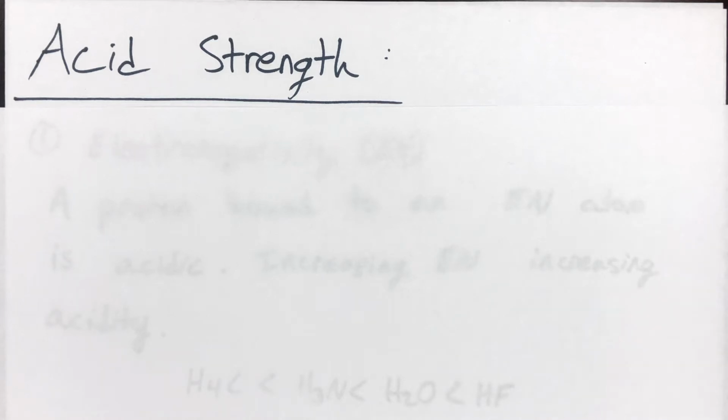In this video, we'll take a look at acid strength and ranking different molecules by their acid strength. So, first of all, there are 5 key factors that indicate the acid strength of a particular proton in a molecule. First, we'll go through each one of those, explain the differences, and rank them in terms of which is most relevant in different situations.